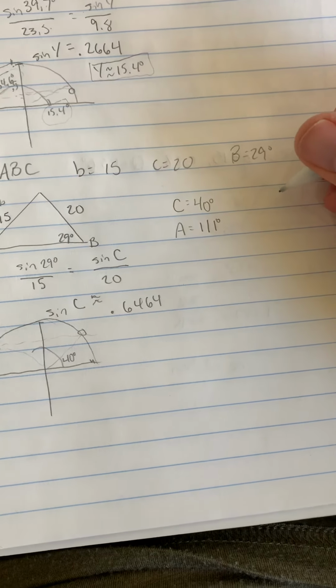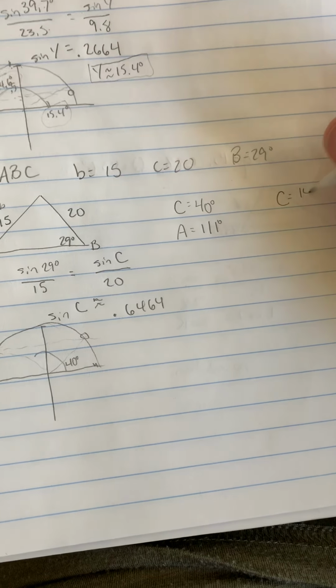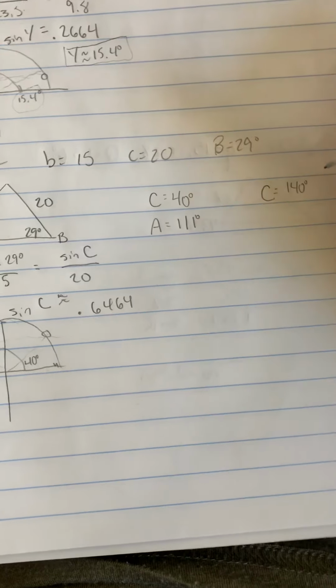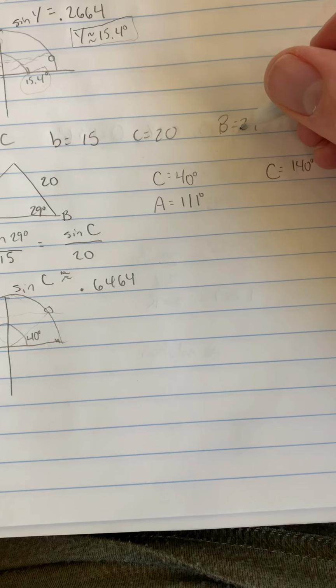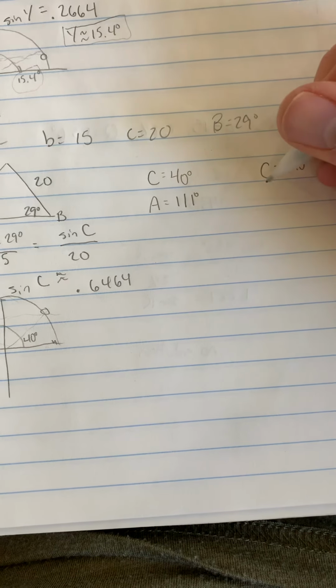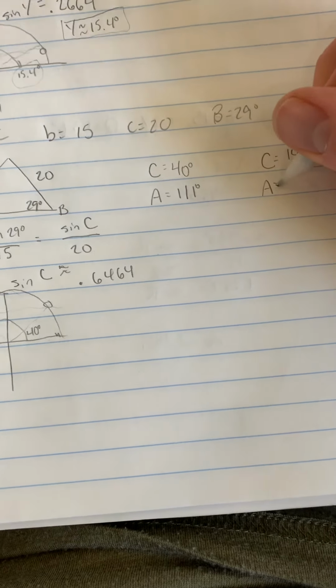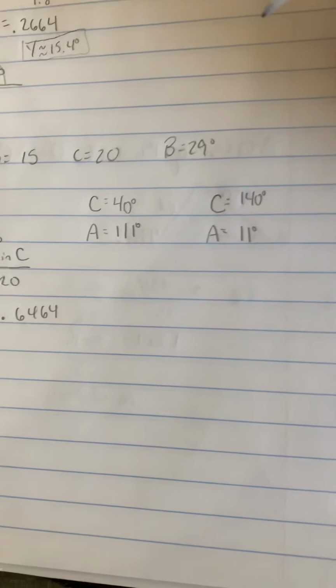If I make angle C be equal to 140 degrees, then with B still equaling 29 degrees, that would add up to 169 degrees, which means that my missing angle would be just 11 degrees.